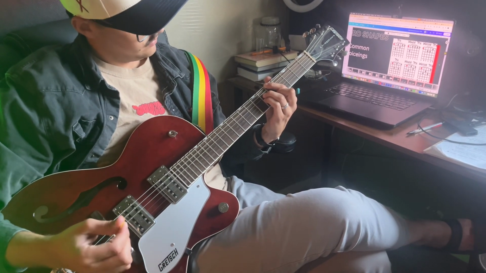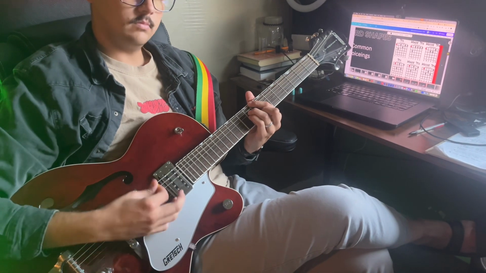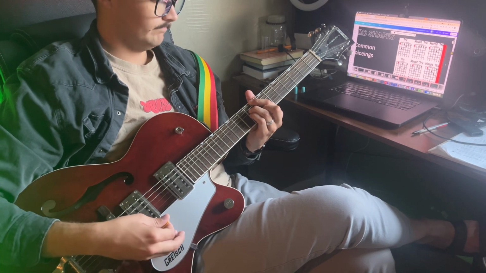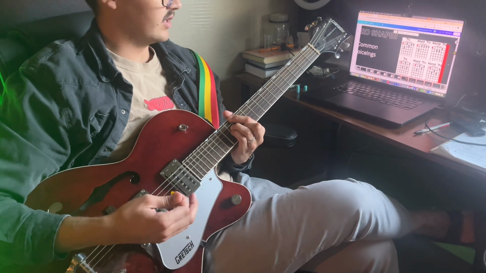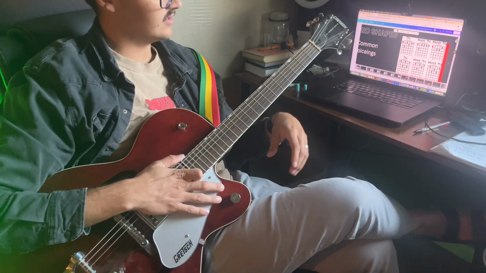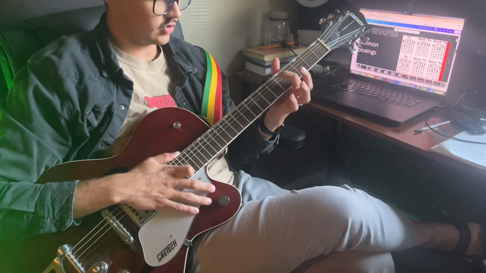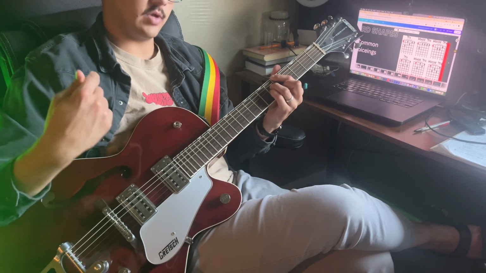Now I'm going to make a C major 7. It's movable. E major 7. Nice pretty tone. All right, now we're going to do major 7s, but starting on the A string. So that was a major 7 voicing starting on the low E string.